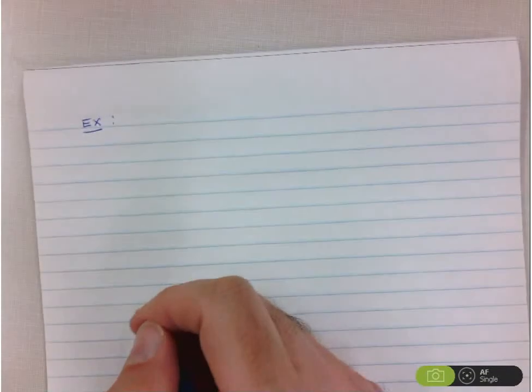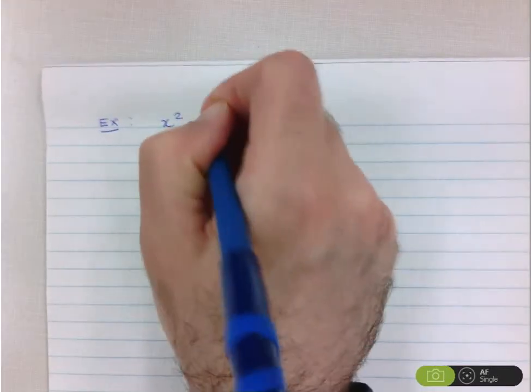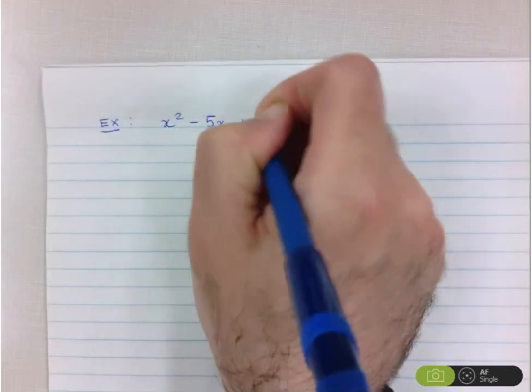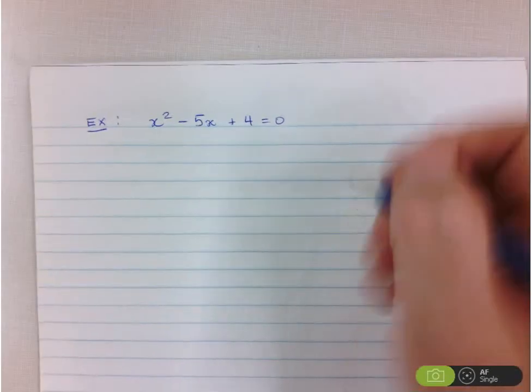Okay, and let's take a look at an example as to how we can solve this. In fact, I'm actually going to take an example that can be solved by factoring so we can check our answer, so we can convince ourselves that everything we did was fine. So I'm going to take something like x squared minus 5x plus 4 equals 0. On the side, we'll solve that by factoring.